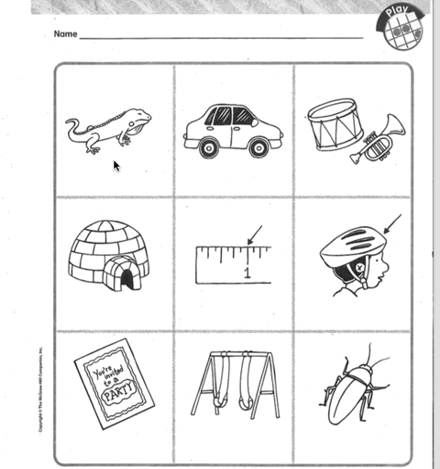Iguana. Car. Instrument. Igloo. Inch. Helmet. Invitation. Swings. Insect.